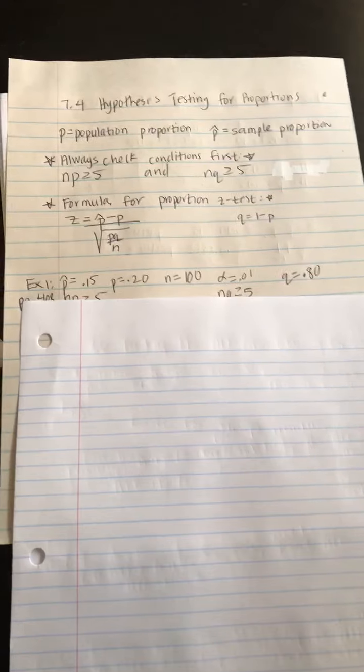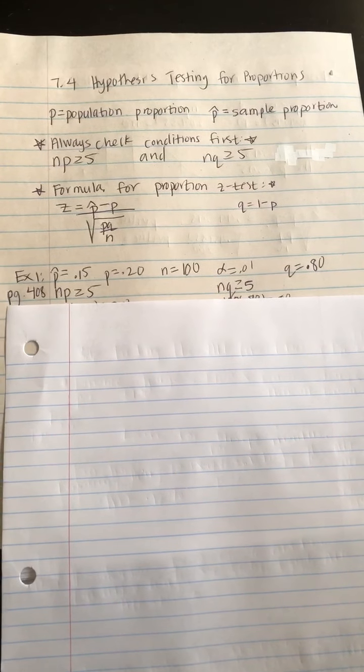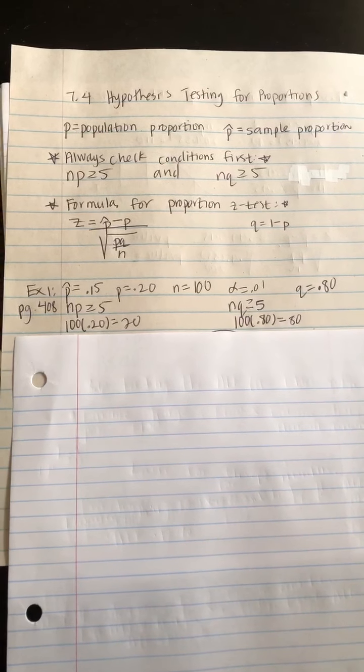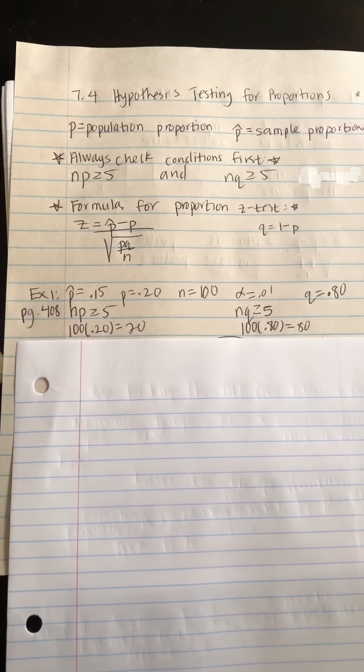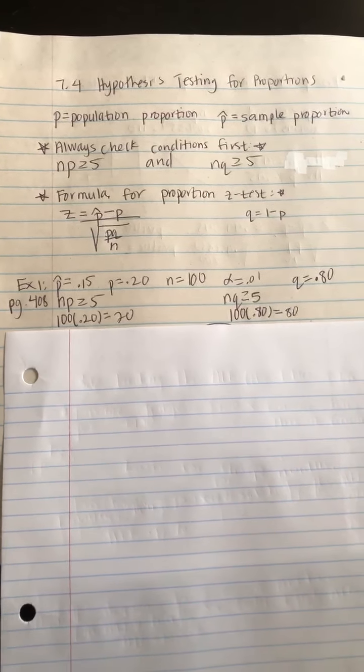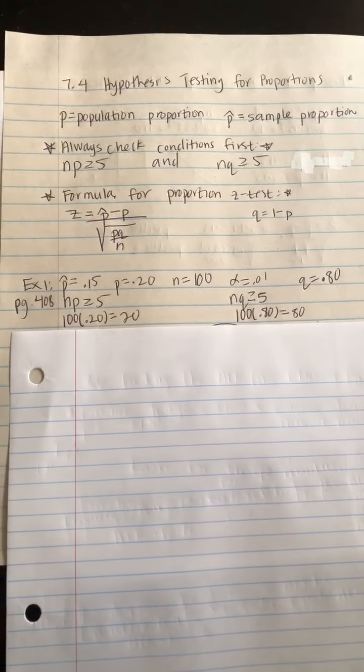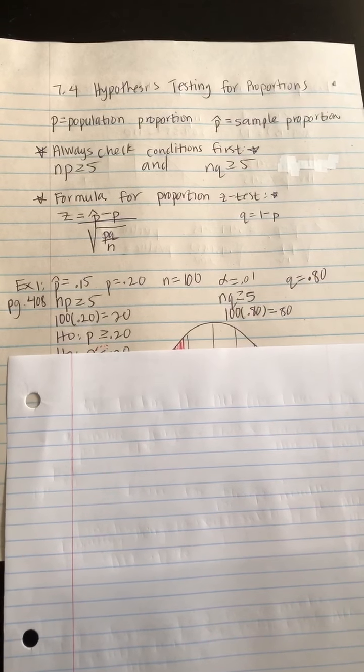Okay, so step 1 is check the conditions. We're going to check that N times P and N times Q are both 5 or greater. So that would be 100 times 0.20 and then 100 times 0.80. Okay, so both are greater than 5. So now we're going to draw the curve.